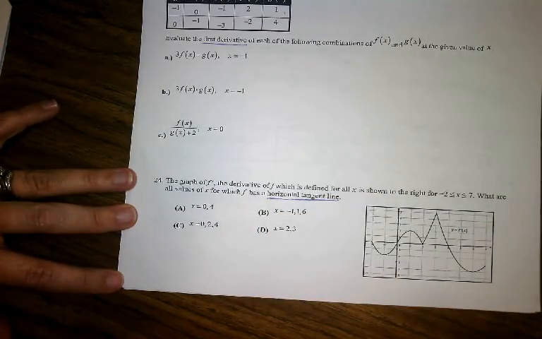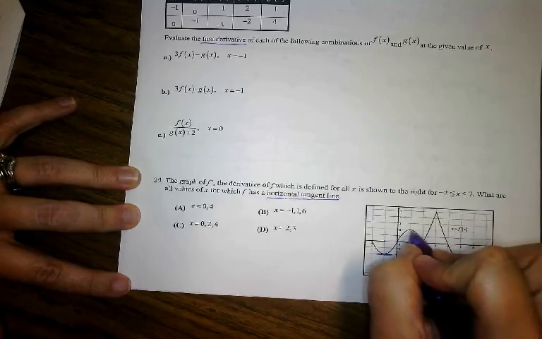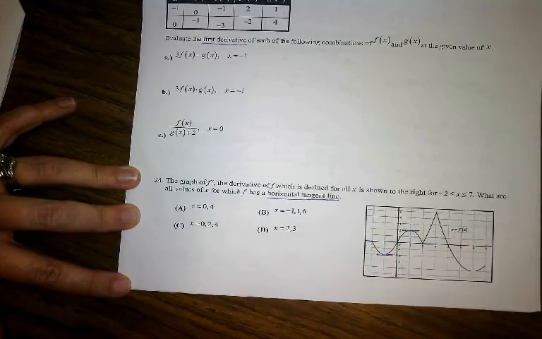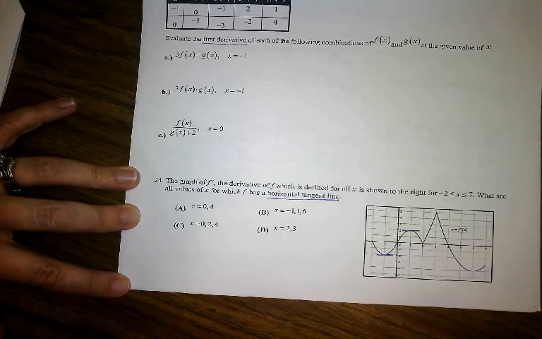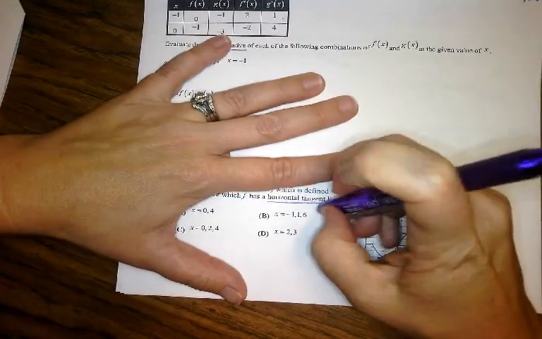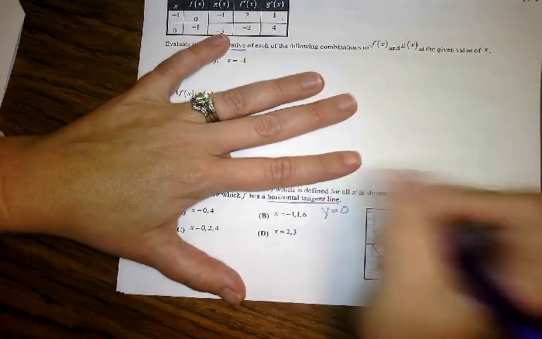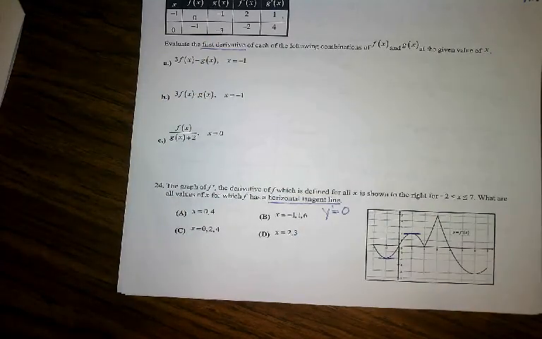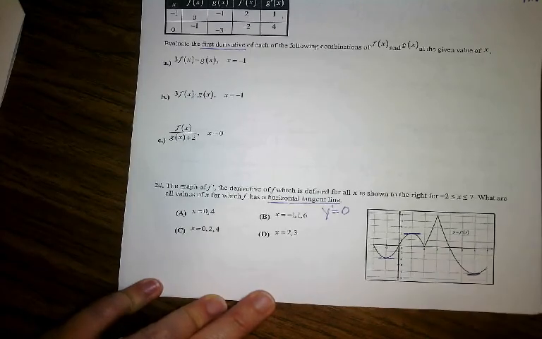I see one there at -1, one at +1. This would be a sharp corner, so that would not count as a 0 slope. Because horizontal tangent, of course, we're thinking, where is the slope 0? That's what we're thinking about, a 0 slope. Oh, and right here's one more. So we have 3, -1, 1, and 6. B.